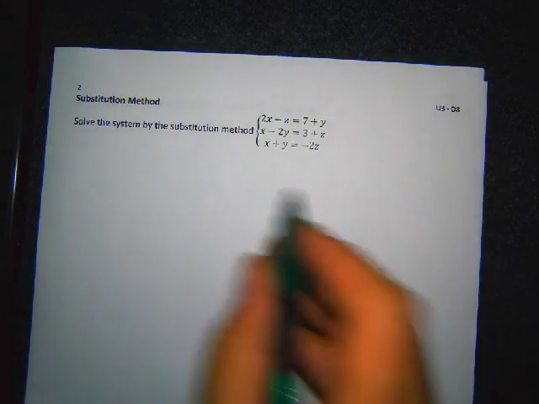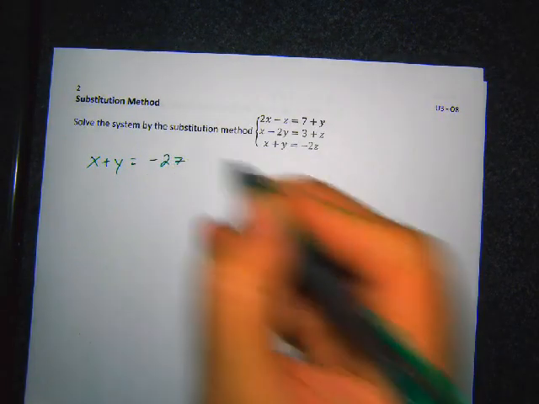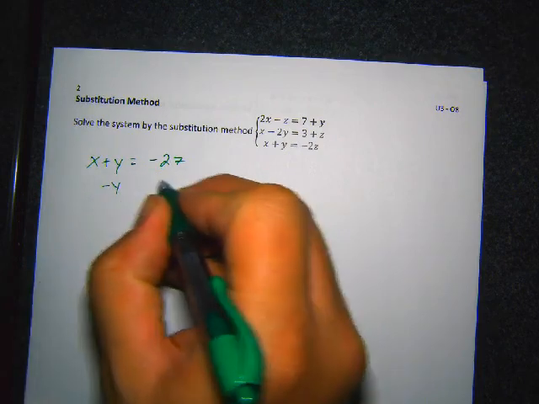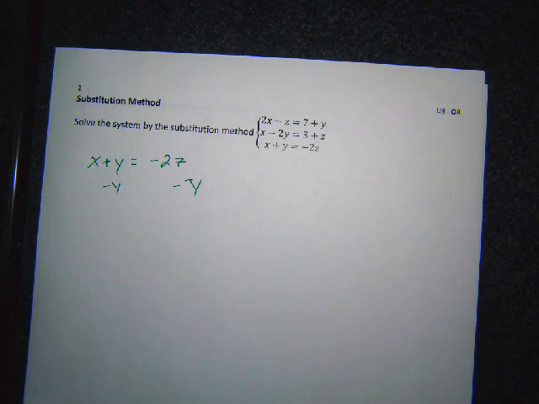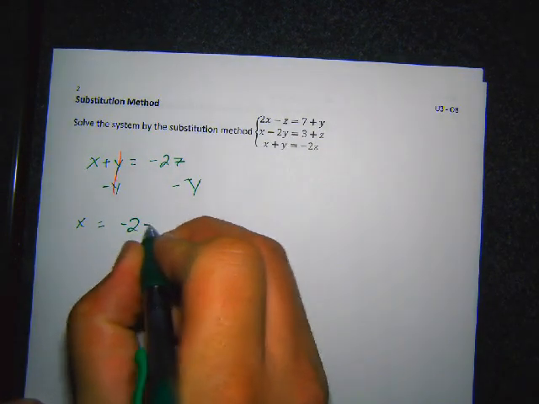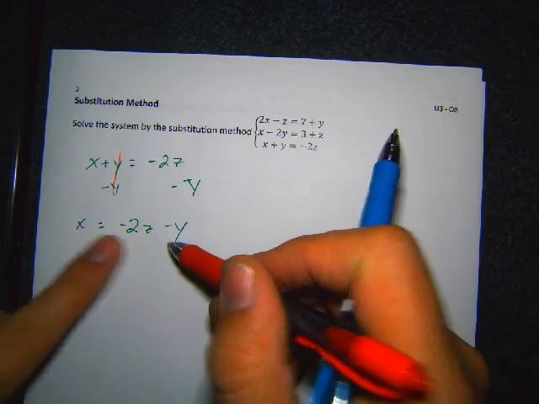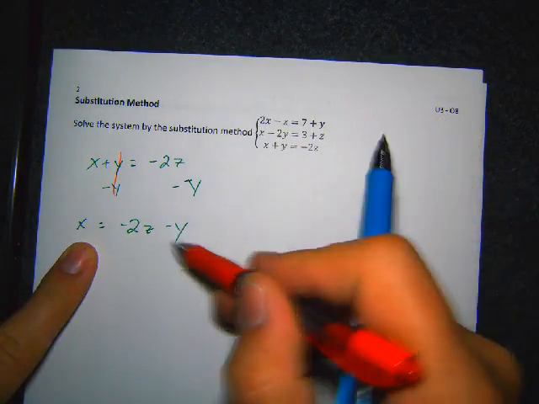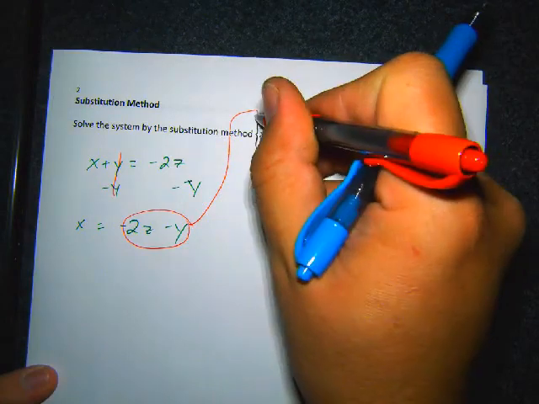I'll solve for x. So it starts off with x plus y equals negative 2z. So I'm going to subtract y across, just trying to get that x by itself. So if I do that, I get x equals negative 2z minus y. And once I get one of the equations by itself like that, I'm going to take that and plug it into one of the other equations. So I'm going to take this all and plug it in for x in one of the other equations. Let's go ahead and plug in the first one. So I take all this and plug it in for x in the first equation.